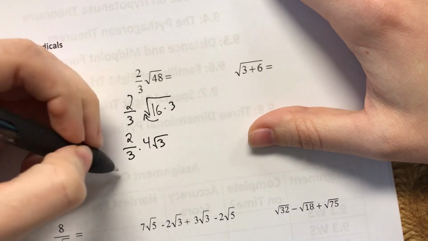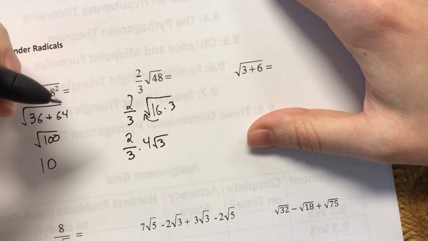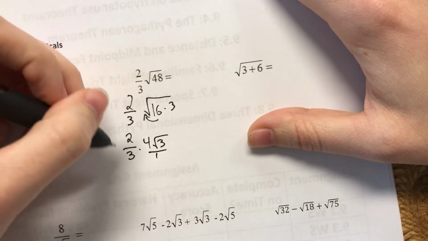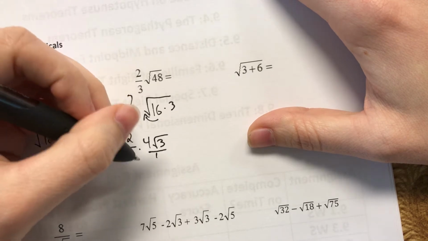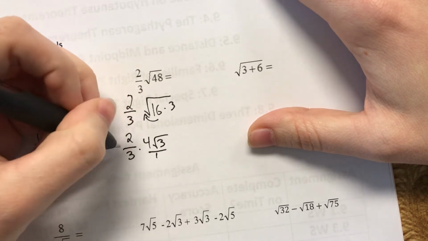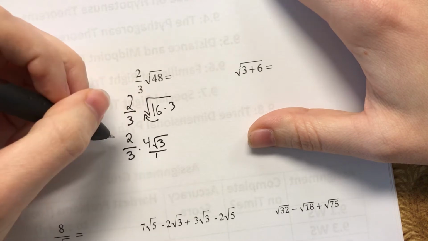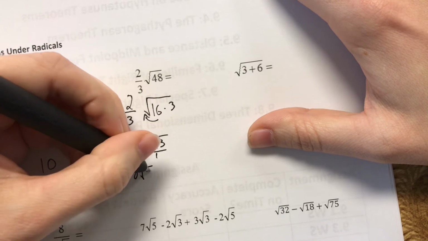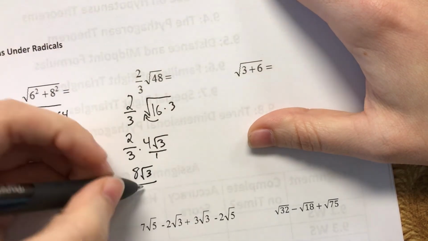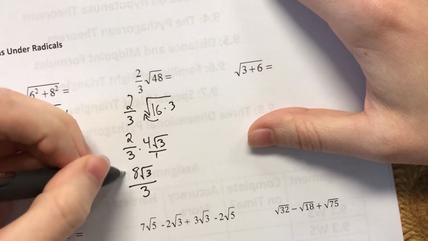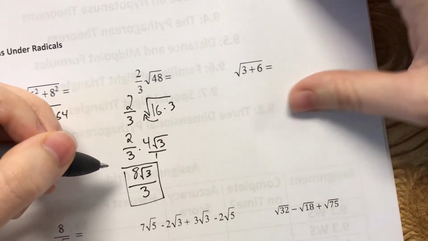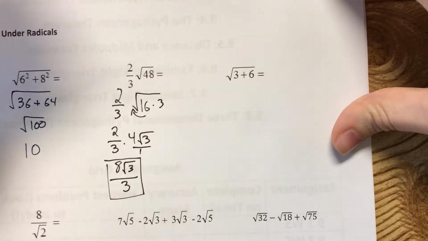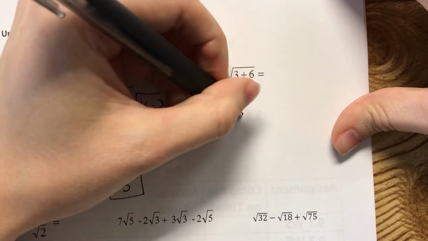And that 2/3 times 4 square roots of 3, if we want to make that as simple as possible, we'll think about putting a 1 underneath here. So 2/3 times 4 square roots of 3 over 1. 2 times 4 gives us 8 on the top. And when we multiply our coefficients together, we don't multiply our square root in there. So we say 2 times 4, so 8 square roots of 3. On the bottom, we've got 3 times 1, so that's just 3. So we've got 8 root 3 over 3 as the answer there. All right, and then the last one in this row is going to be the square root of 3 plus 6, and that's easy, so that's the square root of 9, which is just 3.